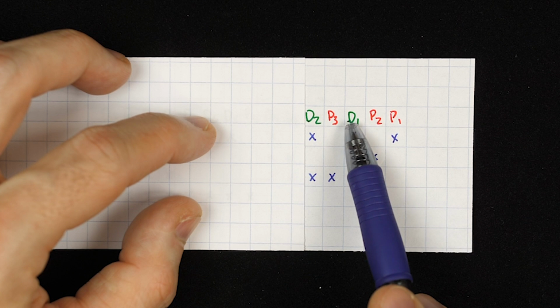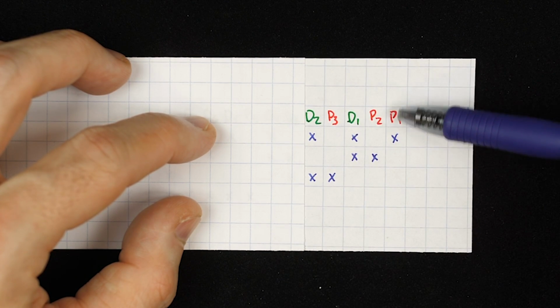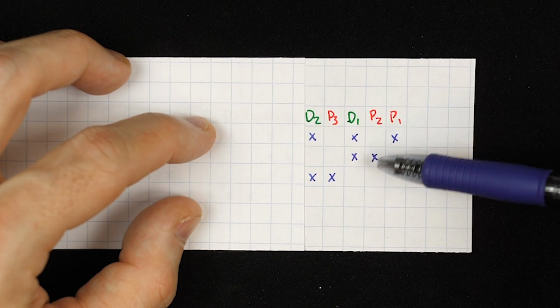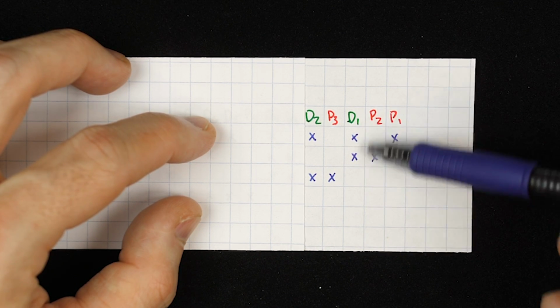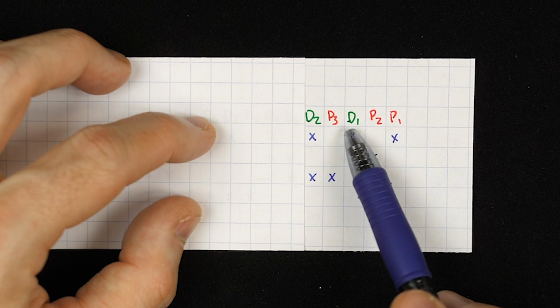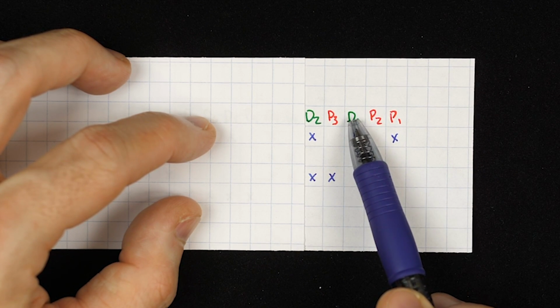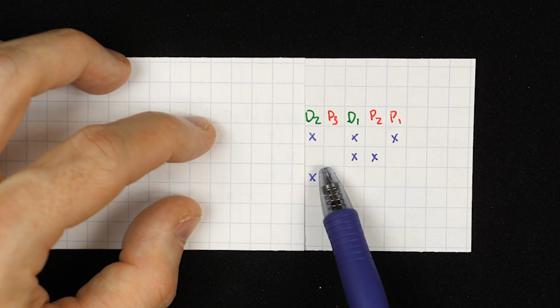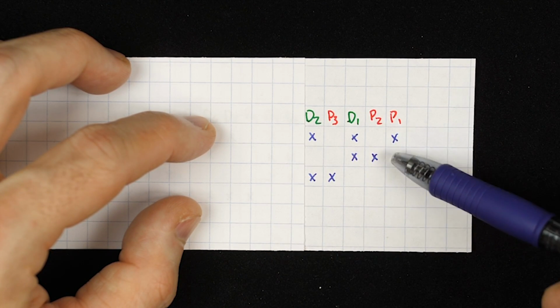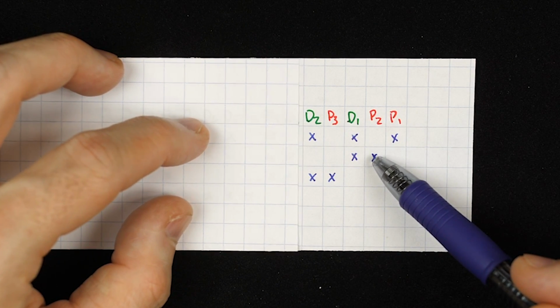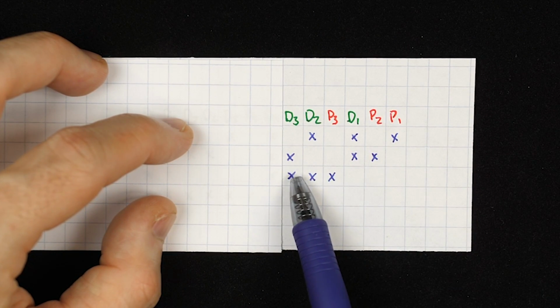But if this first data bit gets corrupted, then both the first parity check of these 3 bits and the second parity check of these 2 bits, both of those parity checks will fail. And if both of those parity checks fail, then that tells us it must be this data bit that got flipped. And we can kind of keep doing that, right? So for data bit 2, it would be the first and third parity checks that would fail, and the second one would be fine.